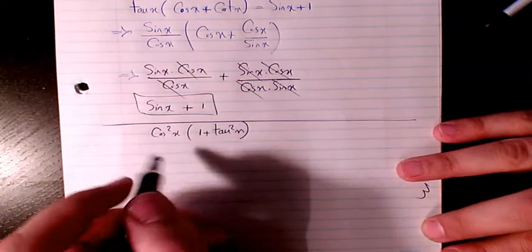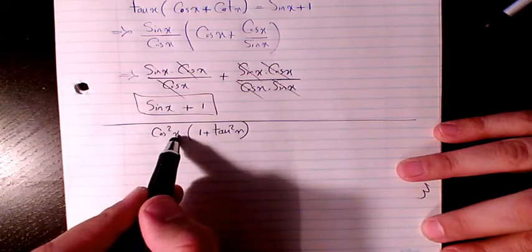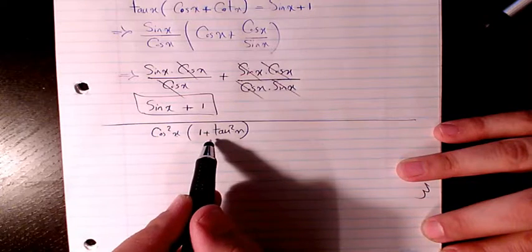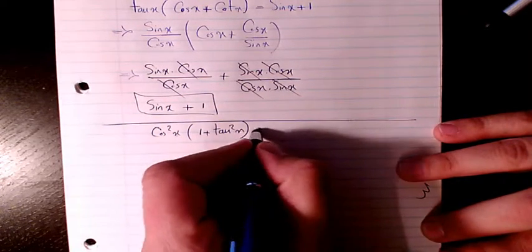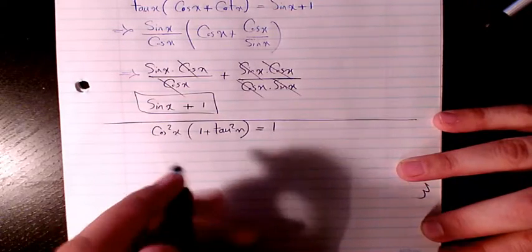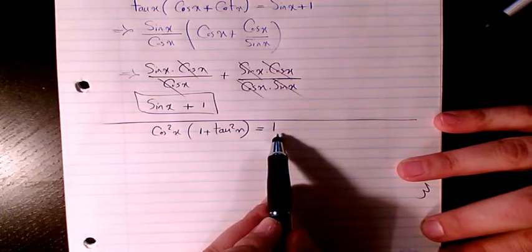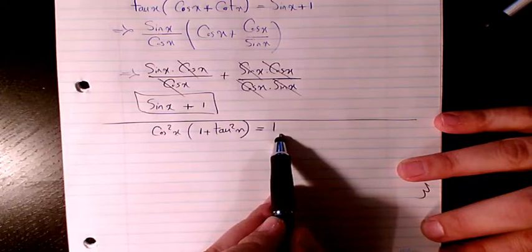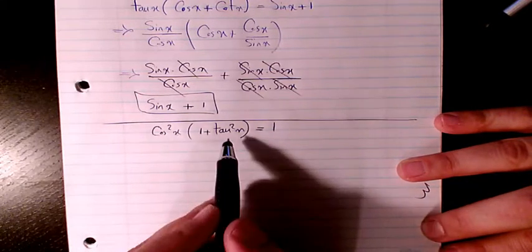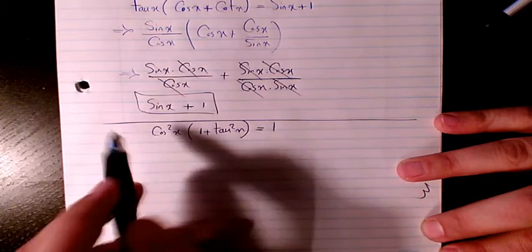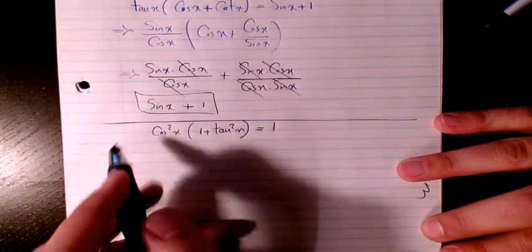So in this example, I have cosine squared x multiplied by, in bracket, 1 plus tan squared x, and it has to be equal to 1. So basically we need to prove that. We cannot start from the right hand side, so it's better to start with the left hand side. As I said earlier in different videos, we always need to start with the most complicated side.